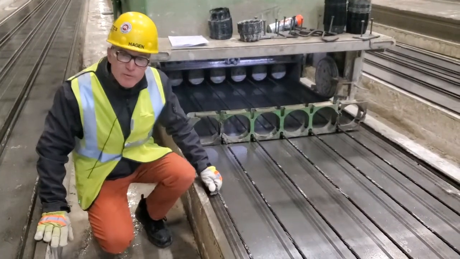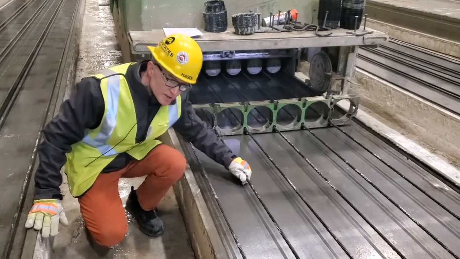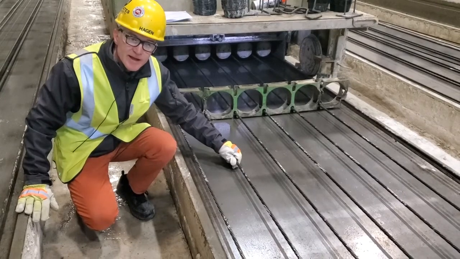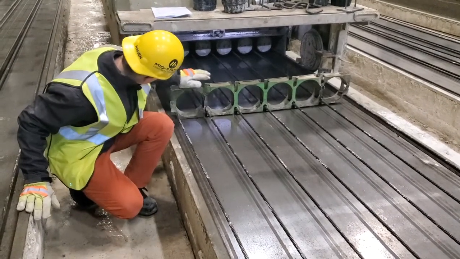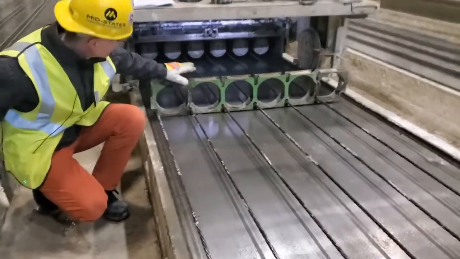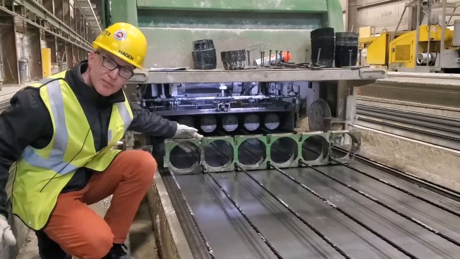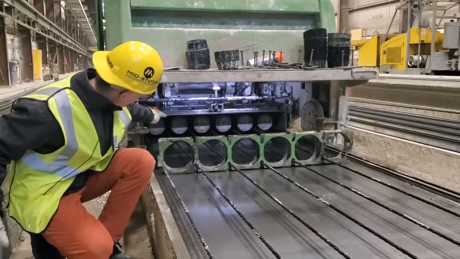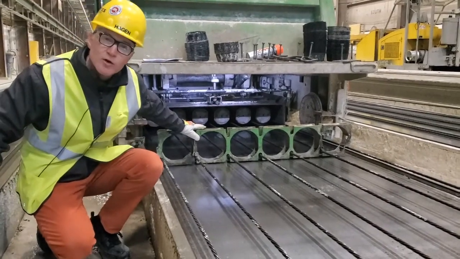I'm kneeling down in front of the back side of the extruder. I've got my hand on the strand. This strand has been stretched 525 feet, and so this is now pre-tensioned and ready to go. You can see where it's lit underneath the machine. I've got my hand here on what we call a starter plate. This is where the concrete first gets pushed up to start the extrusion process. So underneath, you can see there are 1, 2, 3, 4, 5, 6 following tubes, we call them. That's what creates the hollow void.